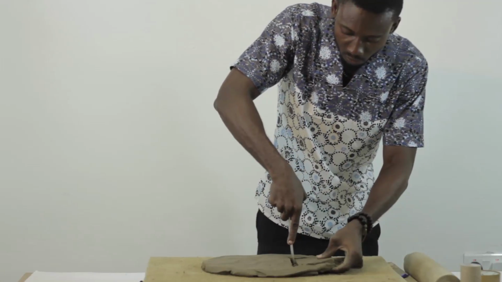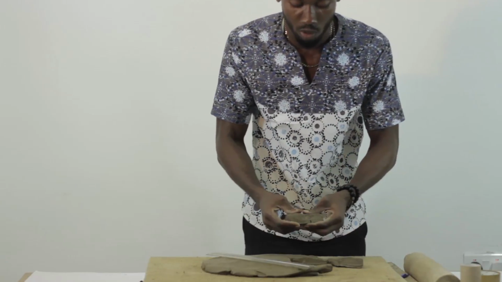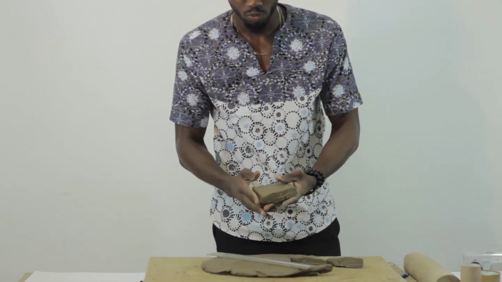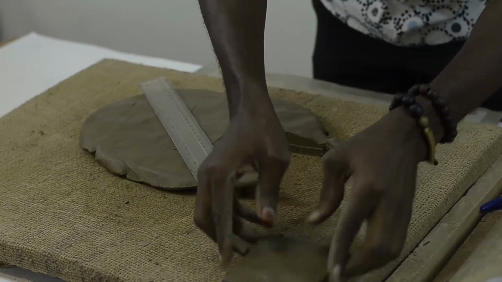A cutting knife would have been much preferred, but for the safety of the kids, that is why we are using the rule. So this is my square cutout shape from the sheet of clay. That is very, very simple. So I have my square, which is done.